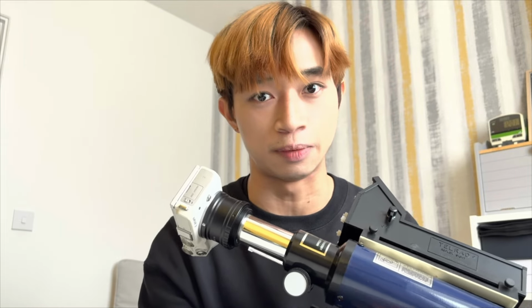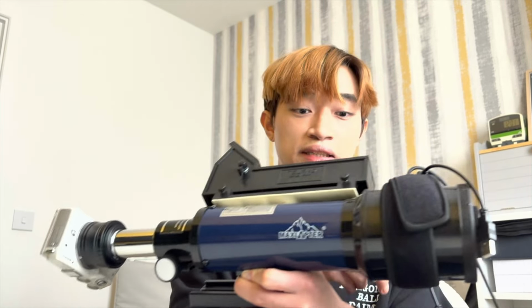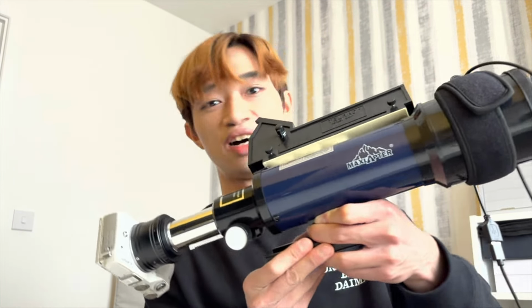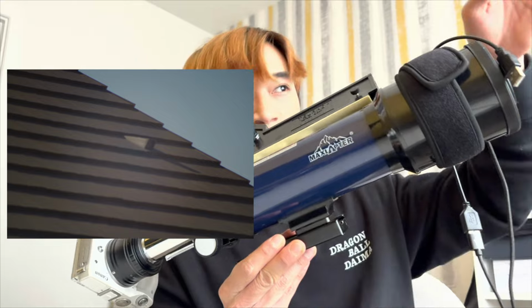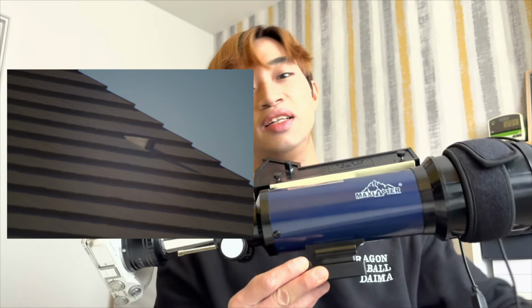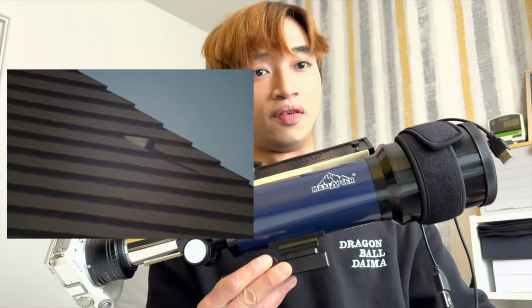I recommend doing this during the daytime. During the daytime, you point your telescope to any distant target out in the view. It can be a building, a tree, or a street light, or whatever.